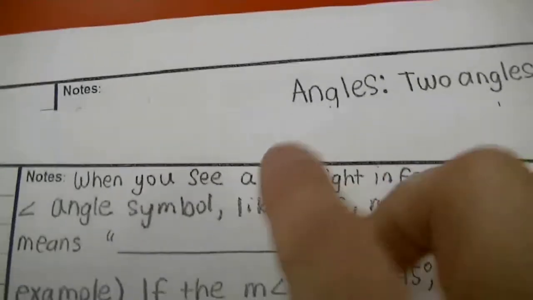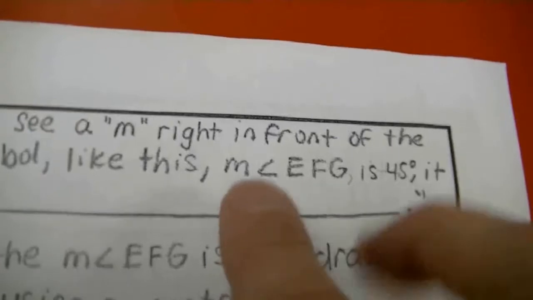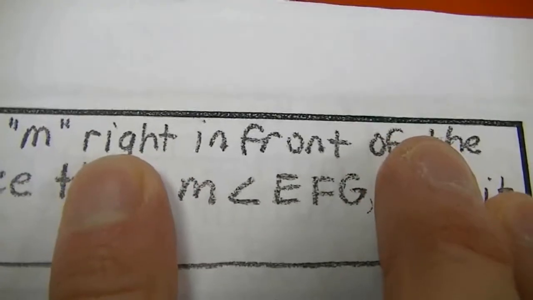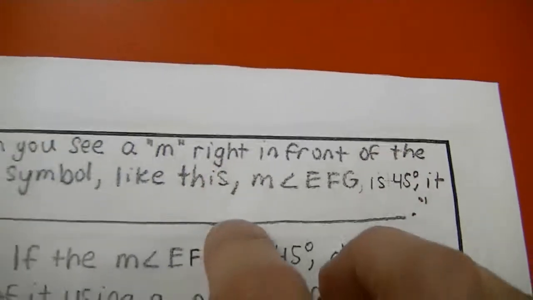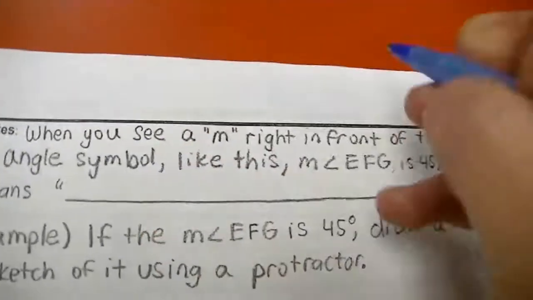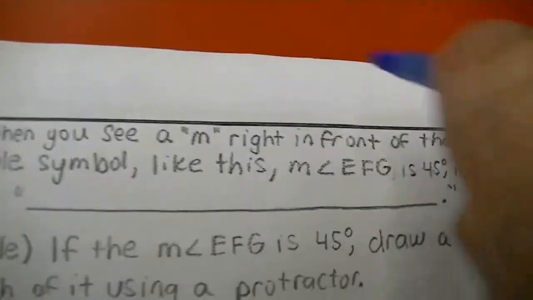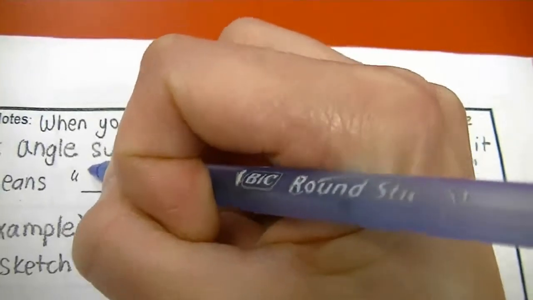Okay, when you see an M right in front of the angle symbol like this, so when you see that, see how there's an M right in front of it? When you see that, this is how you've got to say it out loud. You'd say the measurement of angle EFG, and they're telling you is 45 degrees. So here's how you say it out loud. That's why it's in quotes.